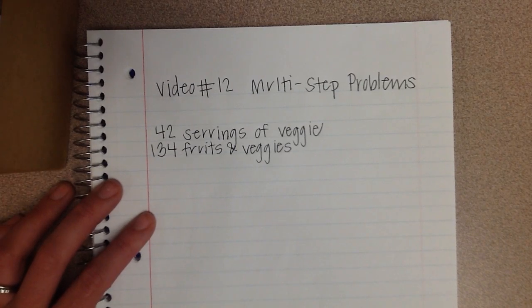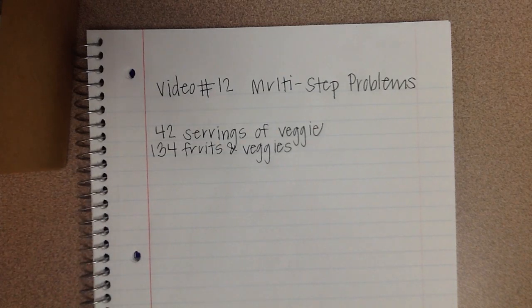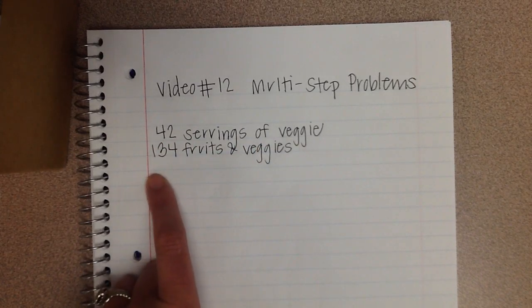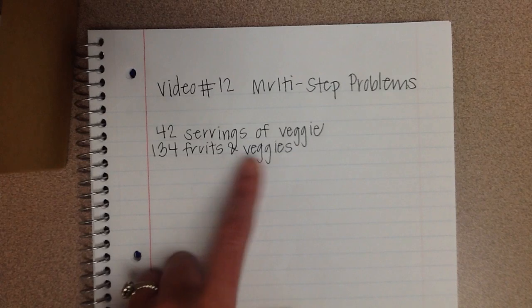So basically, it's saying how many fruits are there? Well, they give us our veggies, and they give us our fruits and veggies.